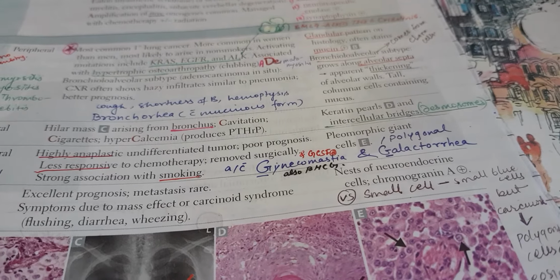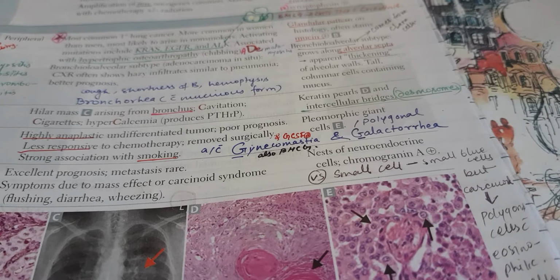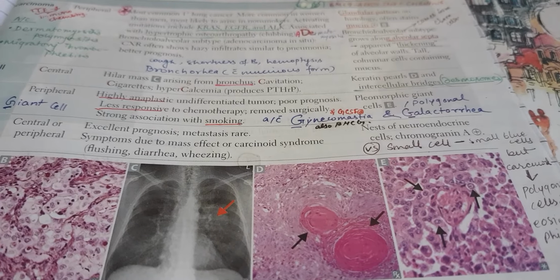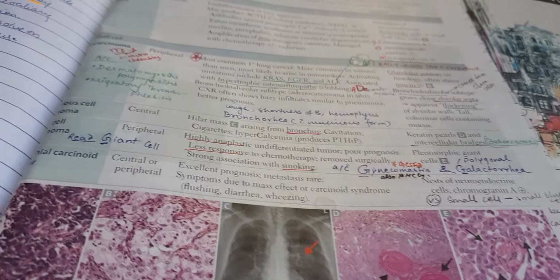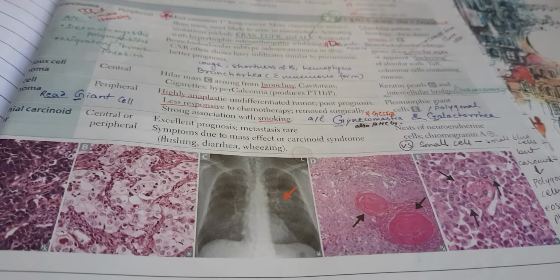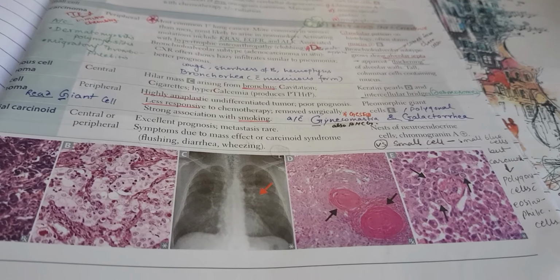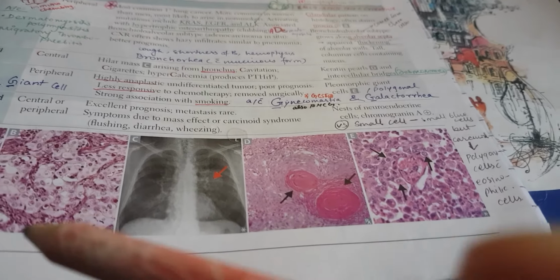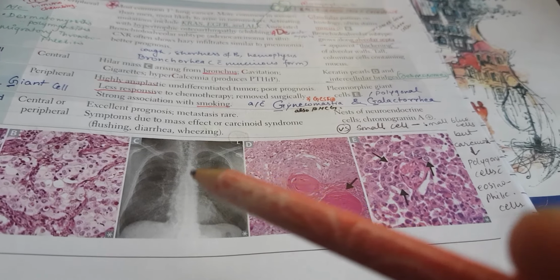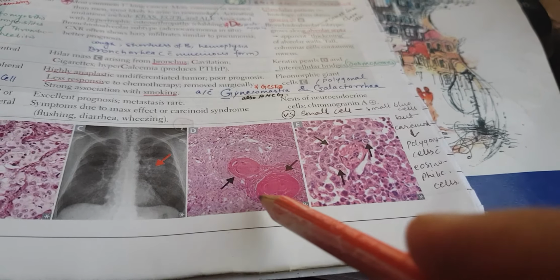Now, how will you differentiate between these two? Via the small blue cells, but carcinoid will have polygonal cells with eosinophilic cytoplasm, right? So here you can see this one is the last one here. This is the adenocarcinoma, and this is the adenocarcinoma over here. You see these are the adenocarcinoma gland formation. And in the image, this is the hilar lymph node of squamous cell carcinoma. This one is the hilar involvement by the squamous cell cancer. Okay, and you can see the keratin pearls over here.